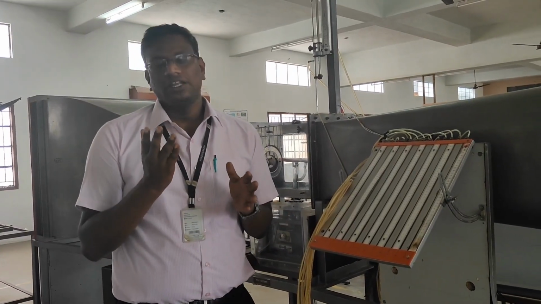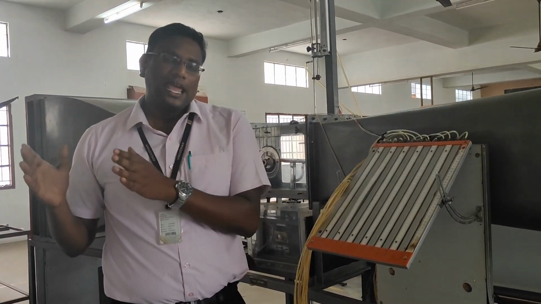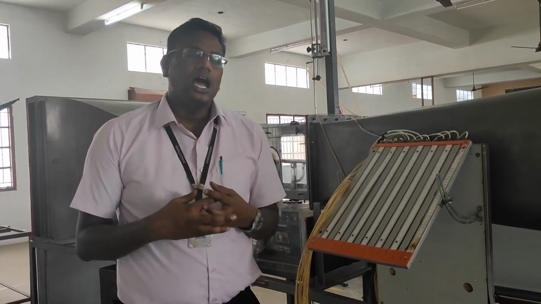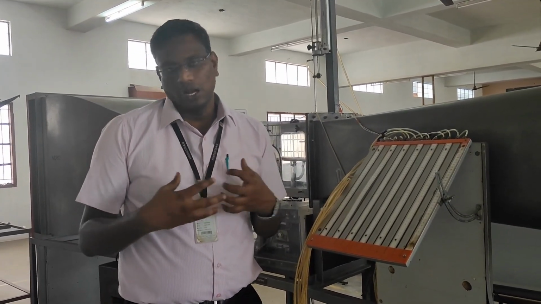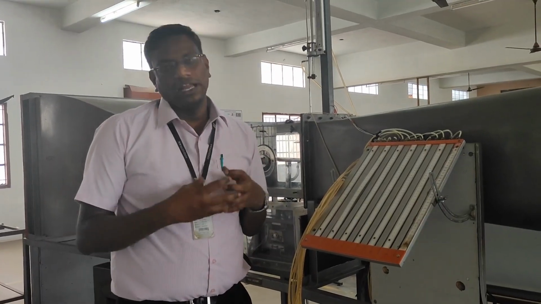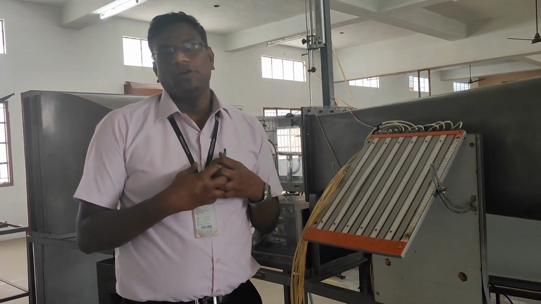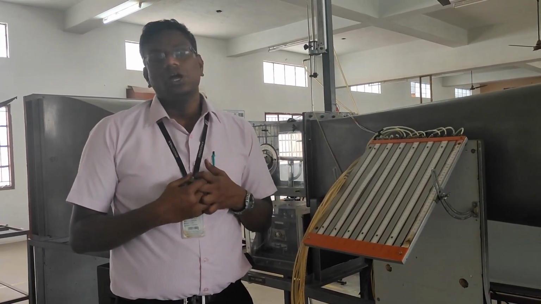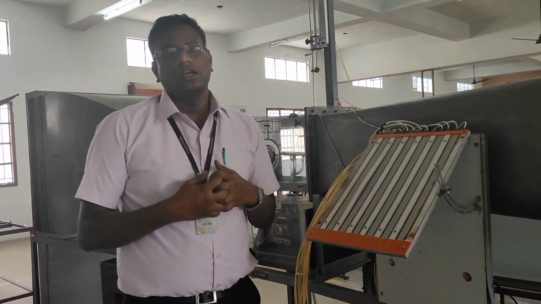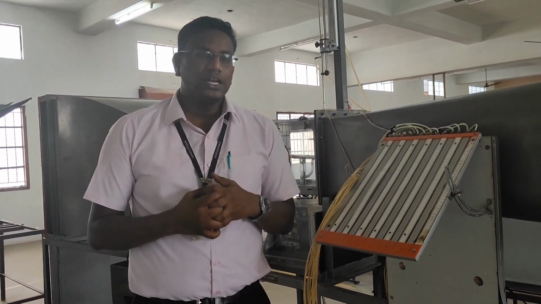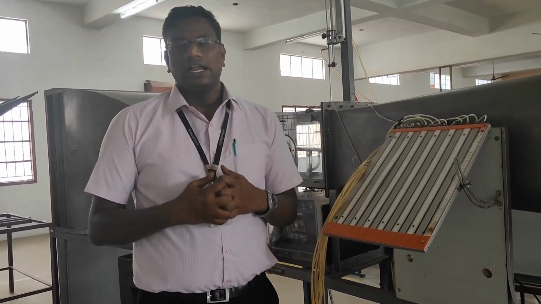Similarly, keeping the velocity constant and increasing the angle of attack, we can see how the pressure variations happen around the airfoil. Similarly, you can test any automobile structures or turbine blades in this test section with a velocity up to 30 meters per second. This helps us understand how the model is going to behave in a real-time environment.